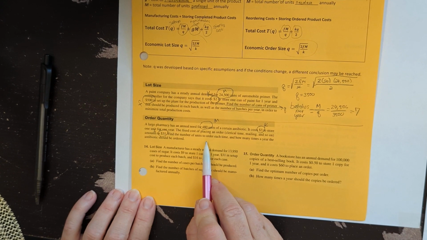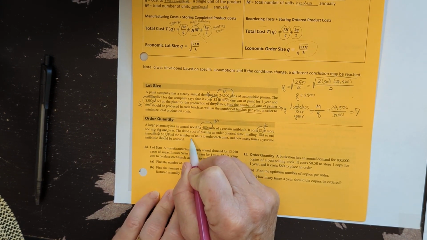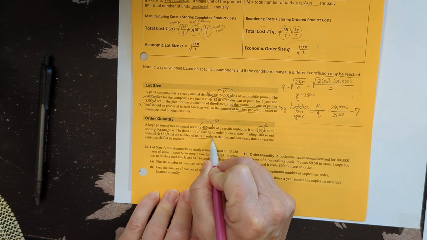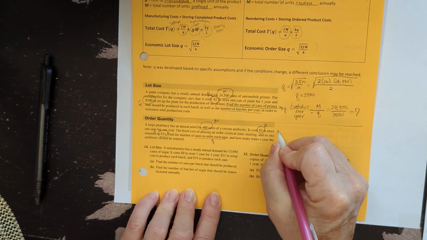Find the number of units to order each time. So every time we place an order, how many should we order? And then how many times a year should we order it? So first let's find this. Find the number of units to order each time. That is Q. So we still use the same formula.